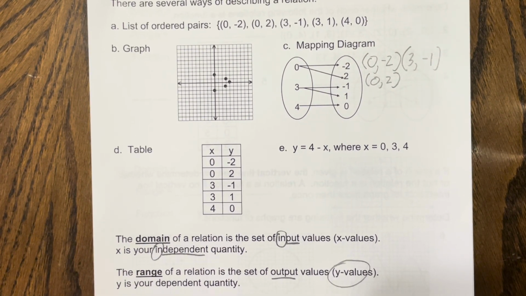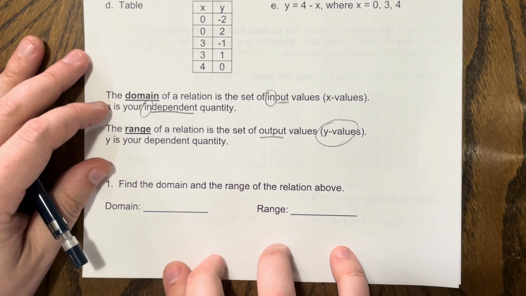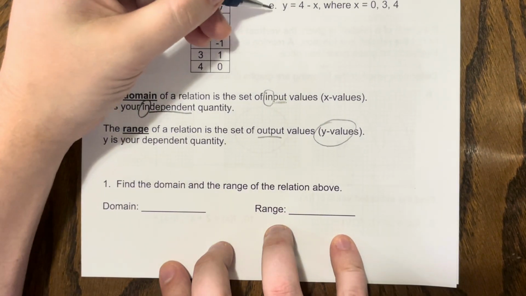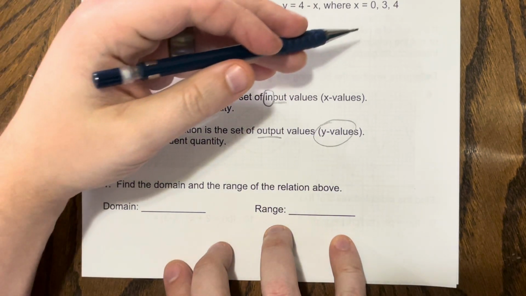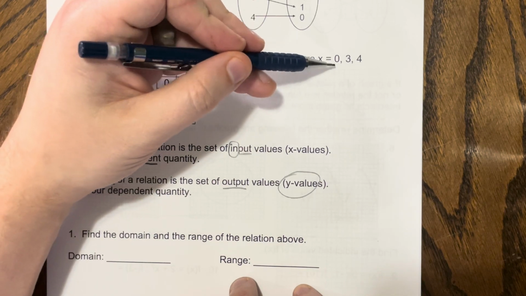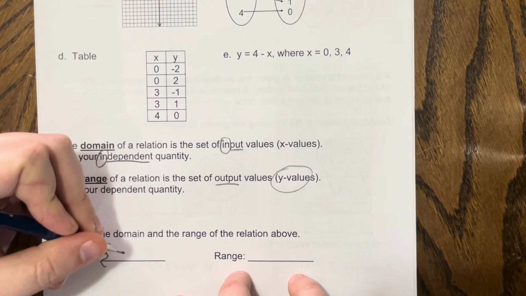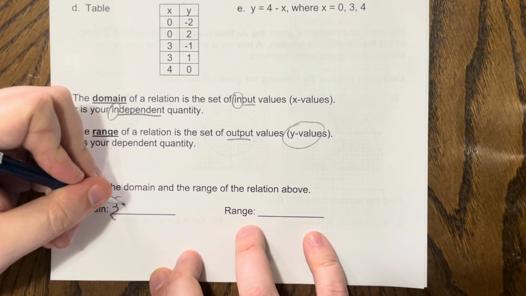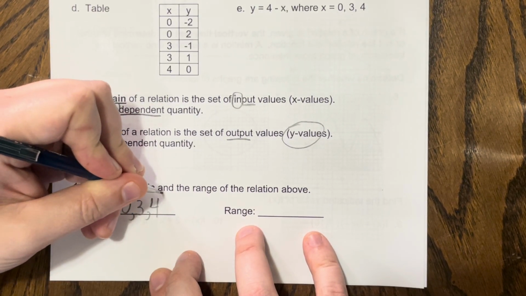So on number 1 here, it says find the domain and range of the relation above. So let's look at this function for e. The domain is just going to be those x values that we have. So x values would be 0, 3, and 4. We'll just copy that down here. Domain was 0, 3, and 4.